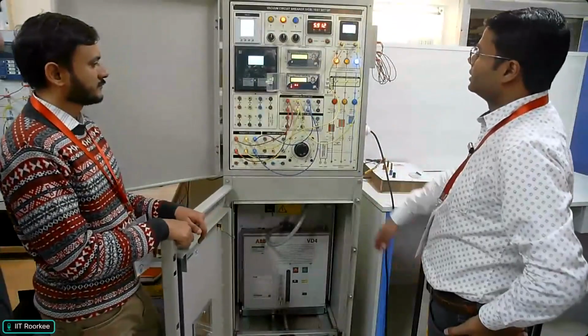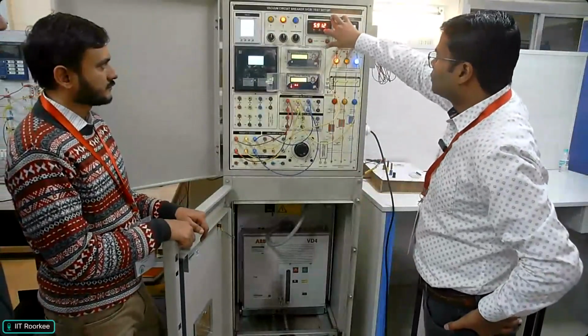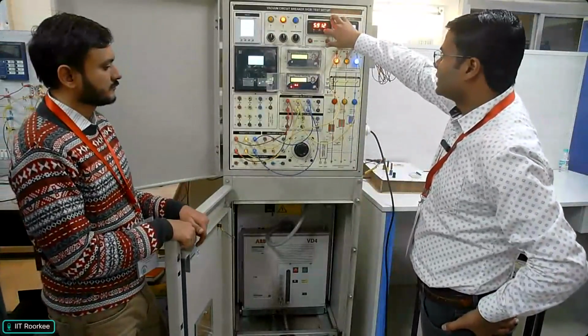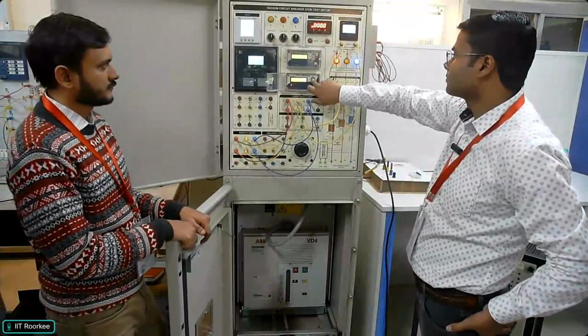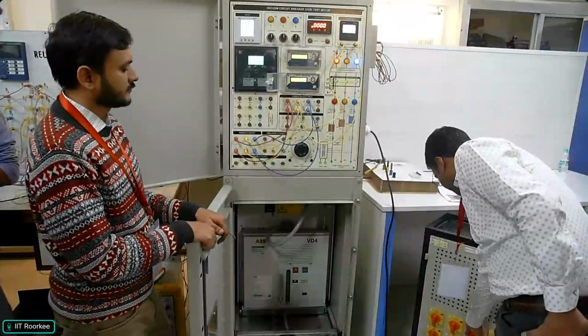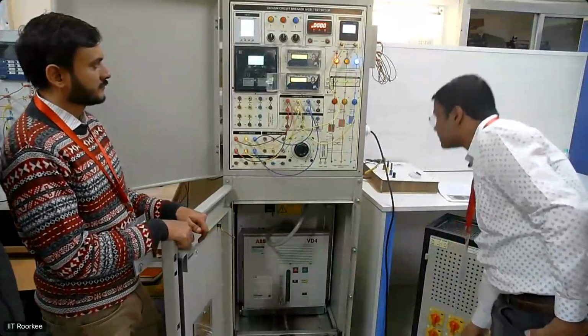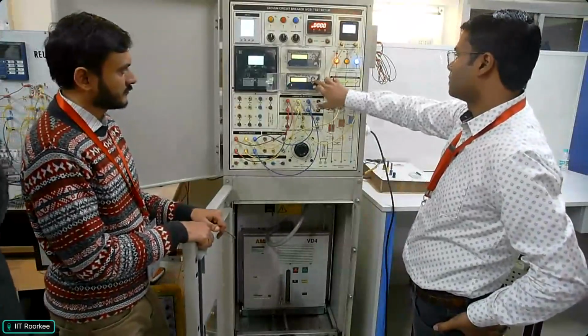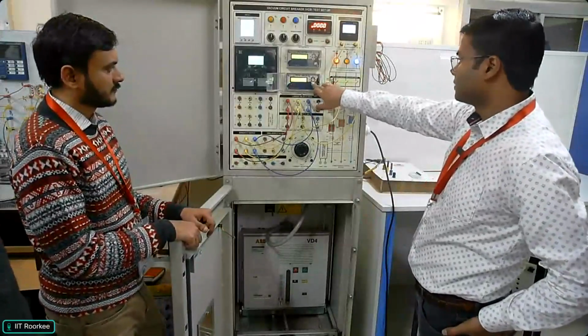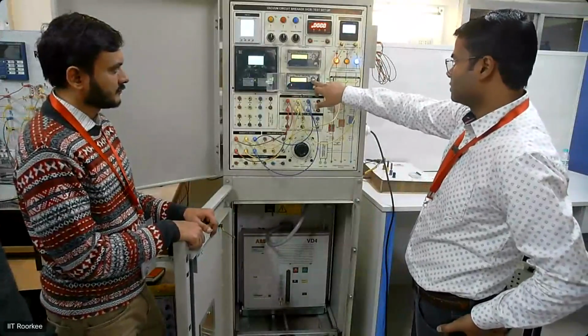Here we will change the characteristics. We are also doing it for very inverse.